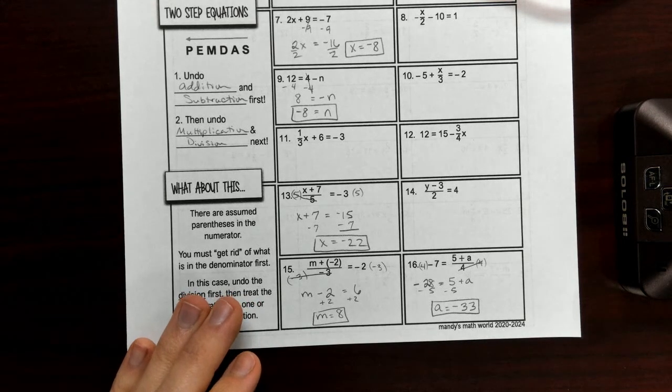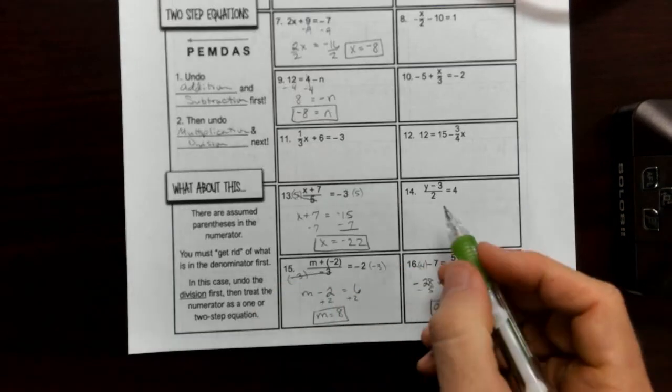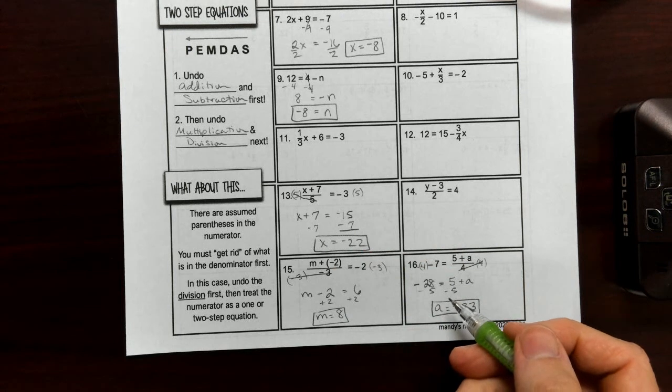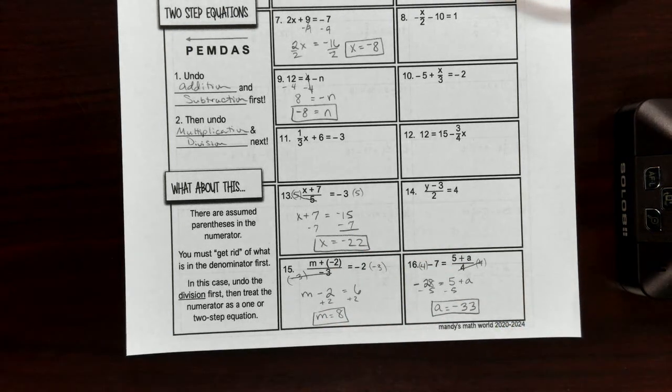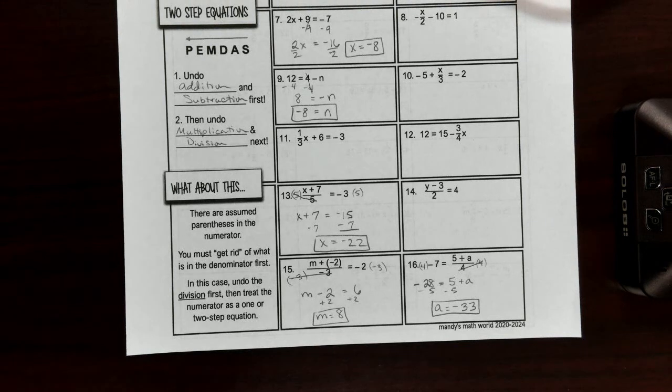Yeah. That's what I thought. Great job. If I see that fraction bar there, I need to get rid of that first. The way I get rid of a fraction bar is to multiply, because a fraction means to divide. The inverse operation of divide is to multiply. If I see that fraction bar there, that is first priority.